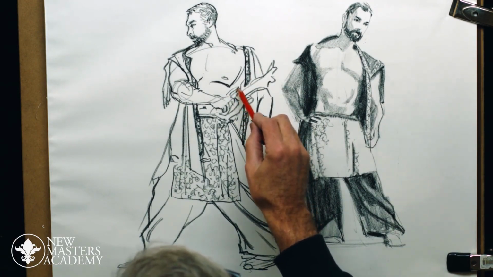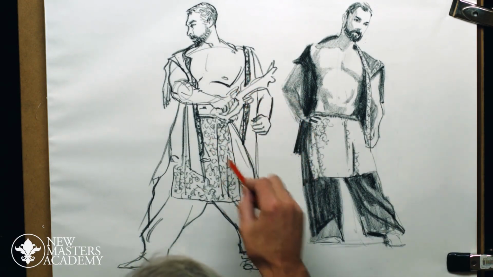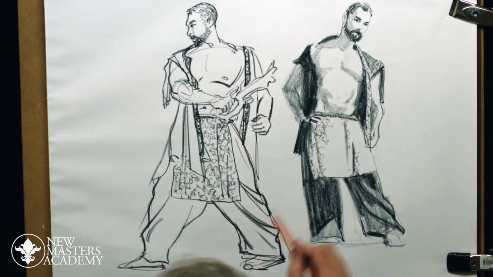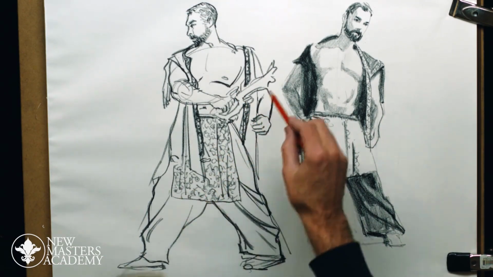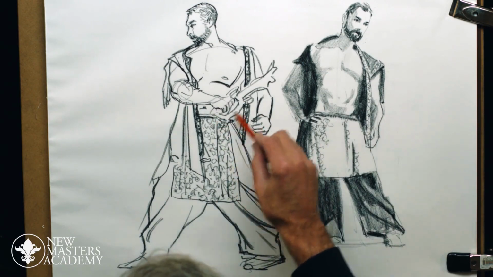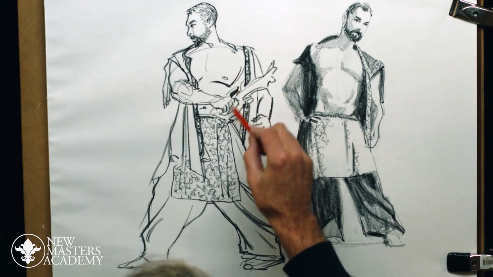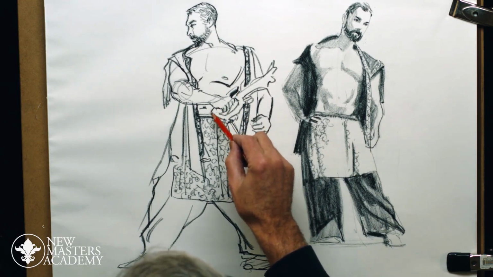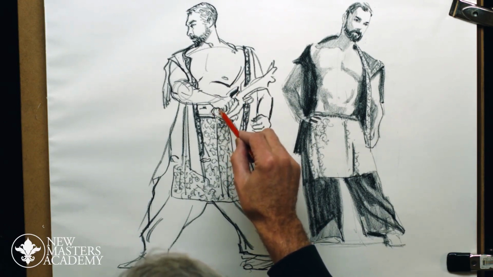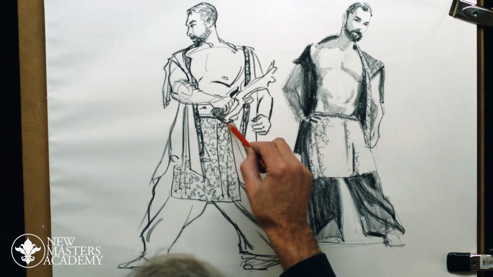Okay, so now what I'm going to do is, since I've got this pattern going on in here, is there a secondary element? This is getting lost in here. So I'm going to add a little bit more line work, but I'm going to make it a little bit dark, trying to get a little bit of a mass in there.